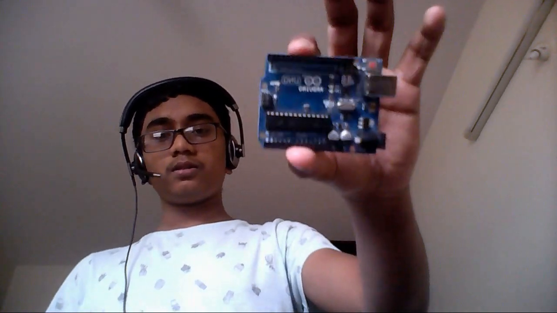So this is the Arduino that we're going to be using. It's called the Arduino Uno. There are different types of boards. These boards have microcontrollers on them. What are microcontrollers? They're basically the processors of the board, like the brain of the board. They give instructions to the board and tell it what to do.